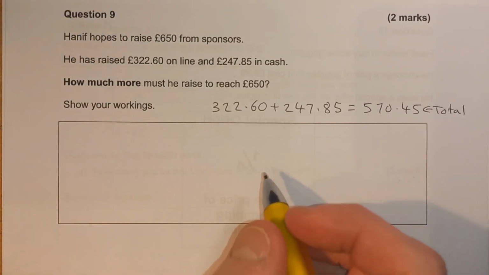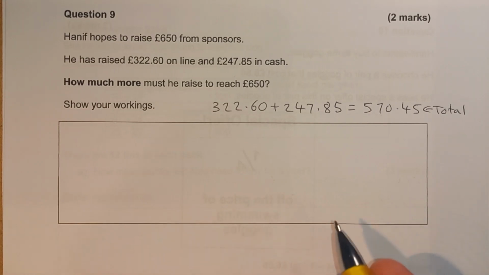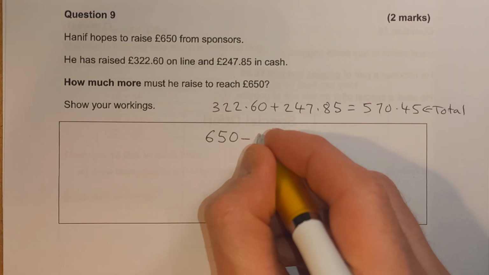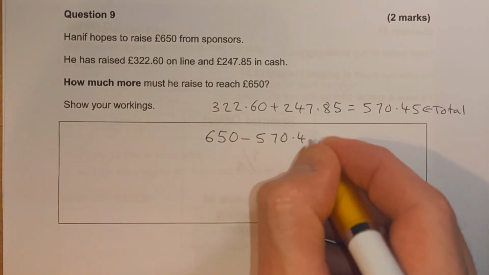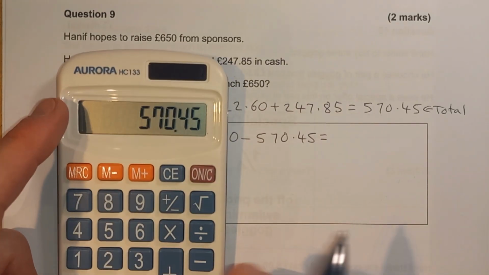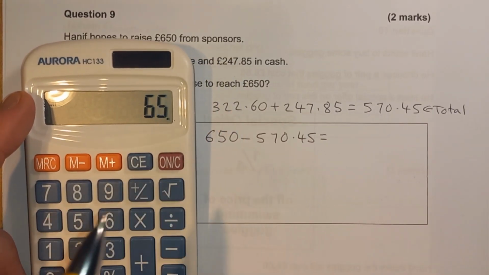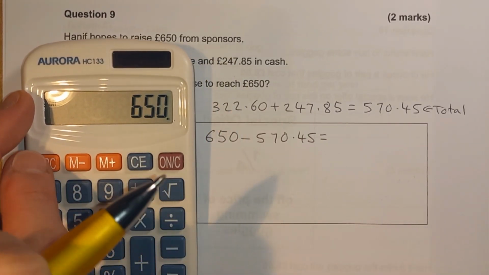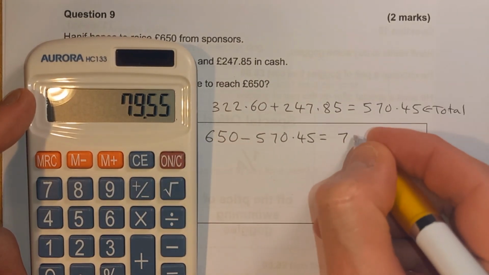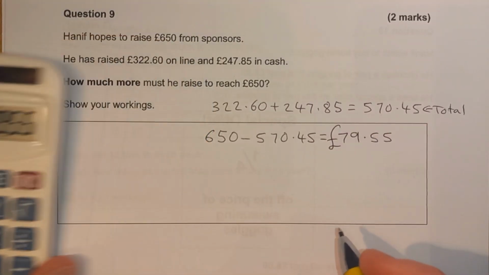Okay, how much more does he need to raise? Well, it's how much more do we need to get up to 650? So if we think backwards, I think we'll start from 650, take away 570.45. And you can type this in, or you can put it in your memory. So now we're saying 650 take away, and this is where we can use the memory, or you could just type this number straight in. And we get 79.55, and it's money. So we put our pound sign in there.